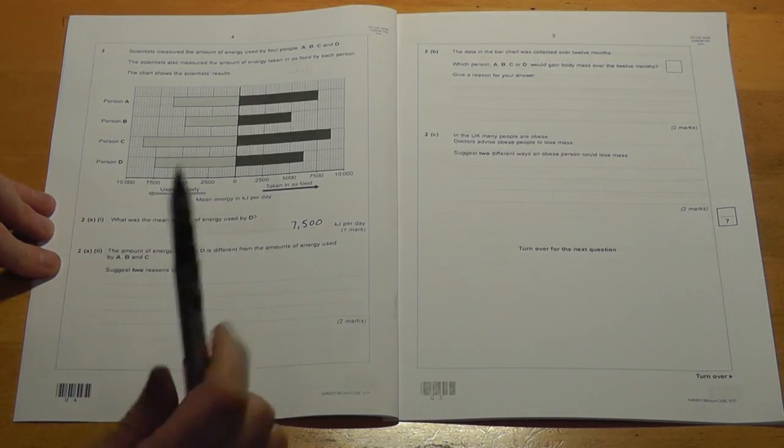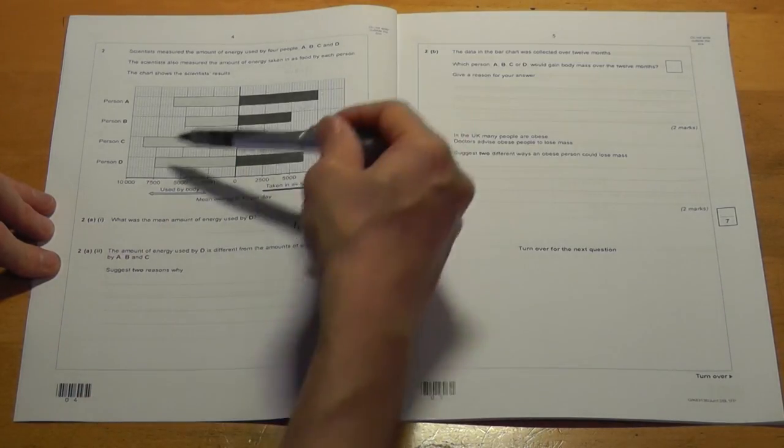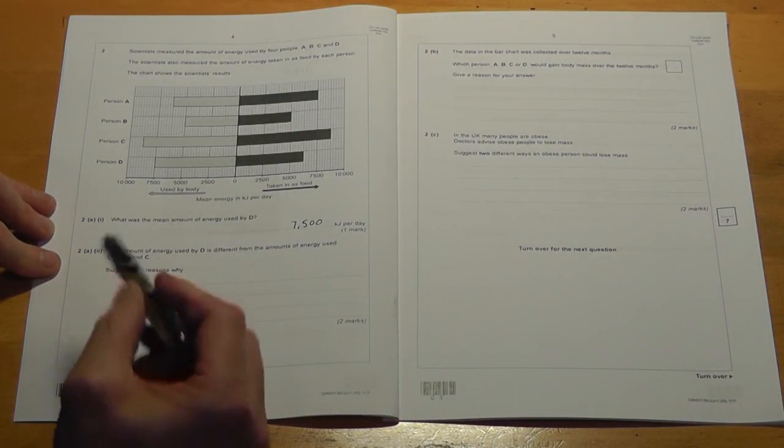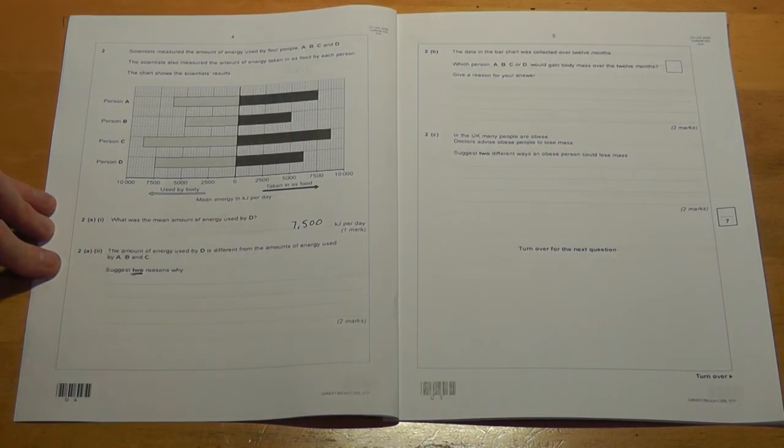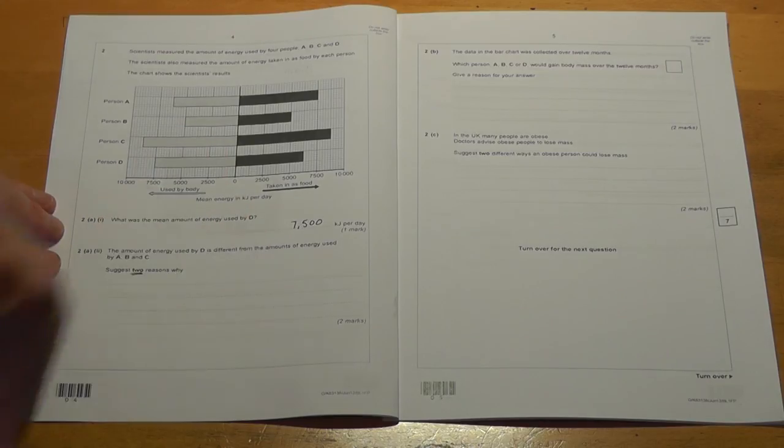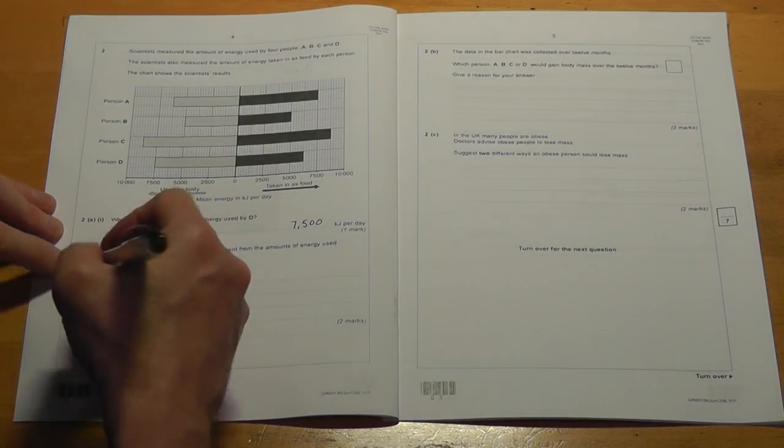Suggest 2 reasons why. It's not asking me to compare them and describe the differences. It's asking me to suggest 2, look it's in bold, 2 reasons why. So there's 2 marks, 1 for each reason. Could be lots of different reasons here. Ones that spring to my mind are, well, maybe these people are differently active. Maybe C does a lot of exercise and B does hardly any. So that's going to be my first reason.